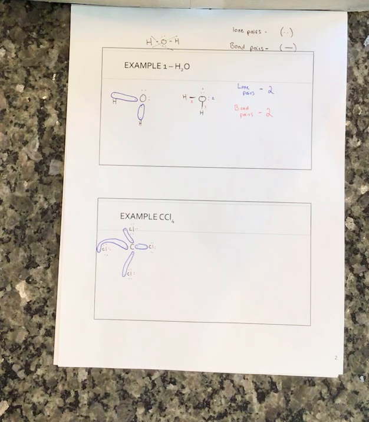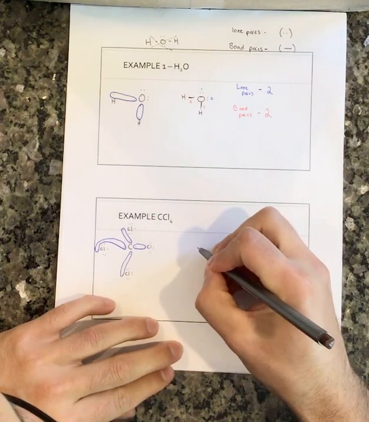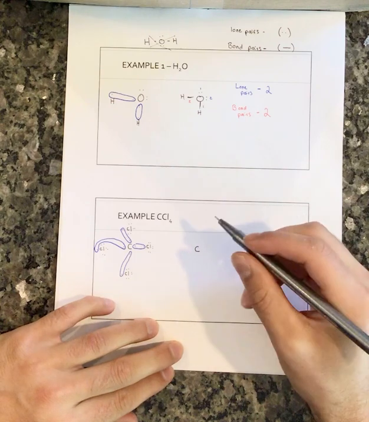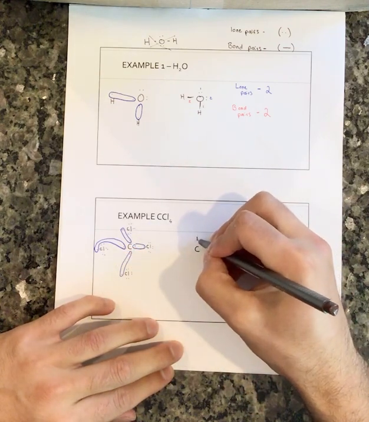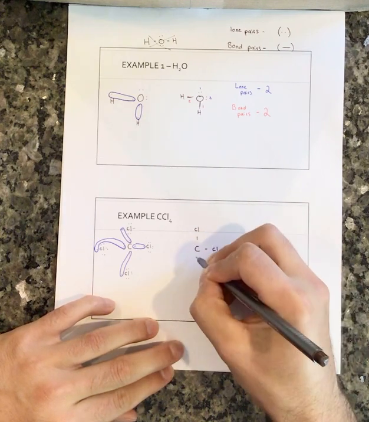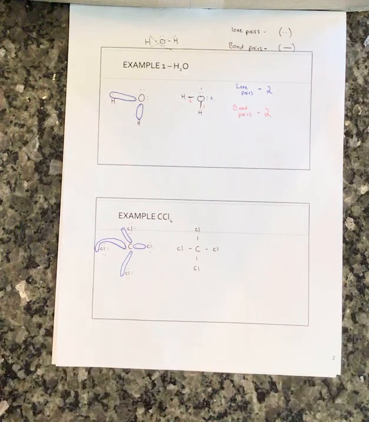Okay, so that's kind of our rough Lewis diagram sketch. We're going to draw another one here. Once again, we're going to start off with carbon in the middle. Now we're going to have 4 chlorines all the way around, and they're all bonded. So I'm going to draw it like this: chlorine to chlorine to chlorine and to chlorine. So they're all the way around.